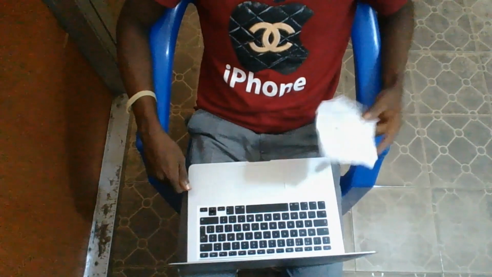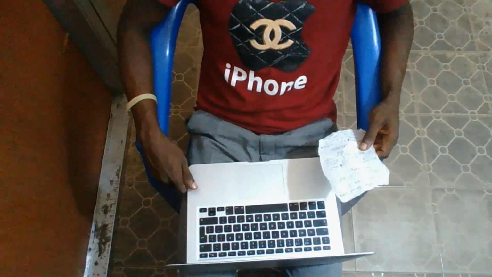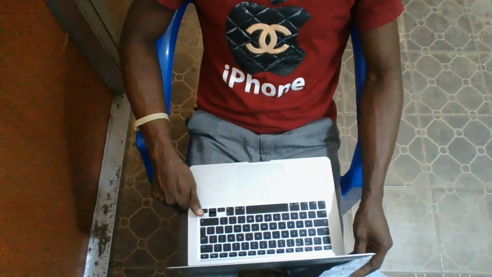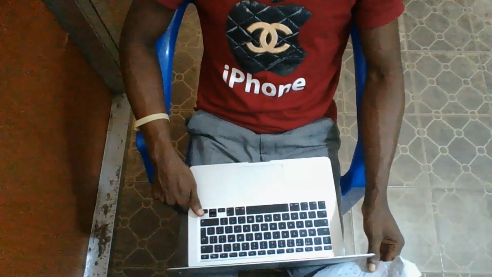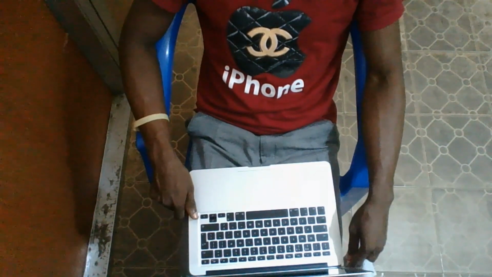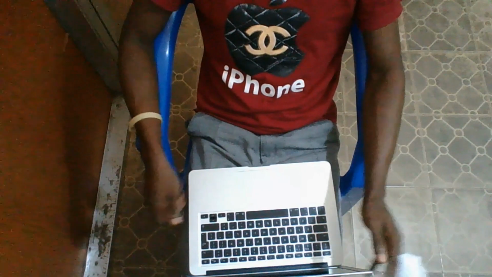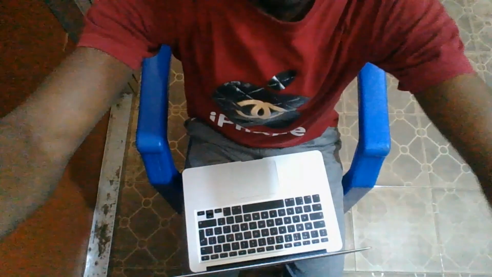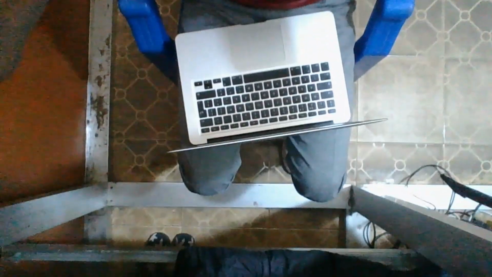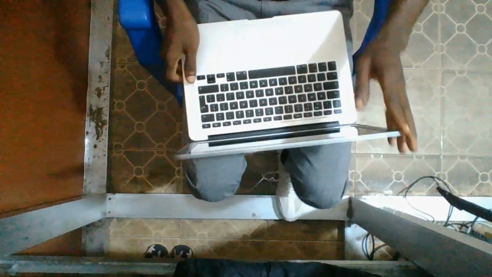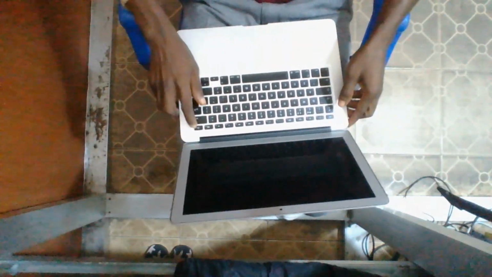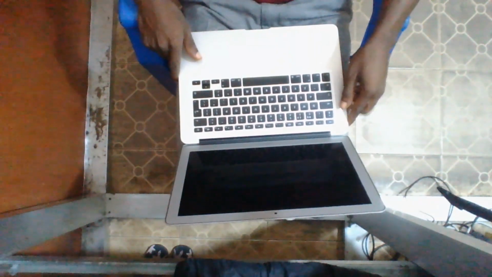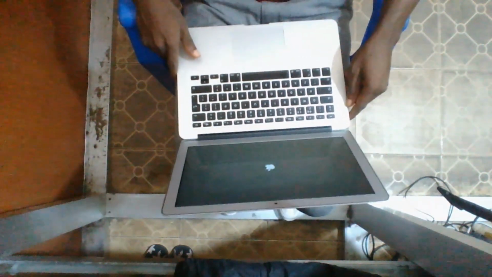Now let's see how we can create a macOS USB installer using our Windows computer, because I tried to do this using this and I couldn't. If you look at this right now, there is no macOS in it. Let me put this on so that you can see that there is no macOS in it.